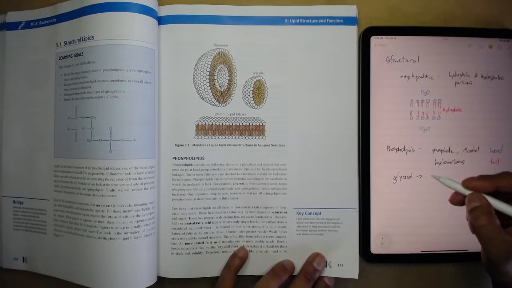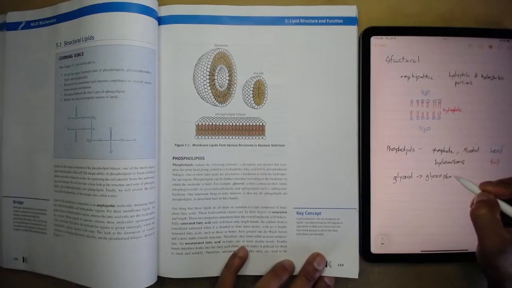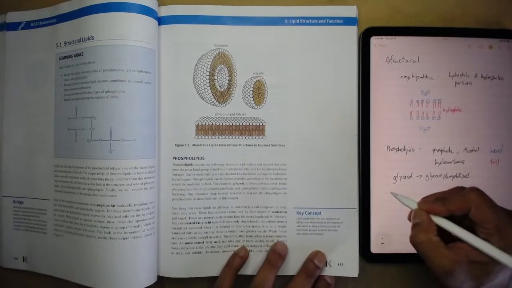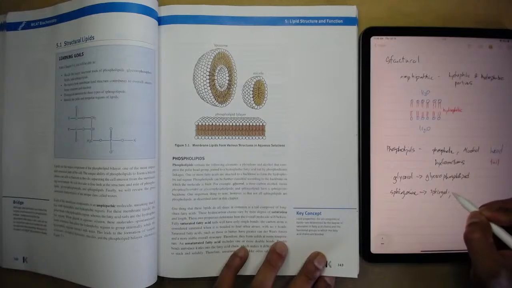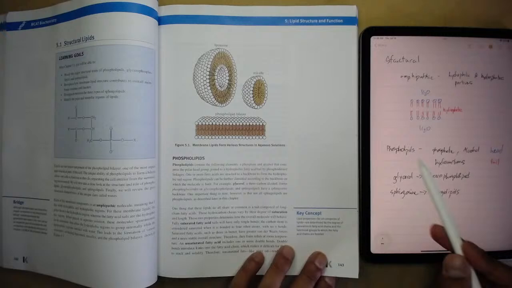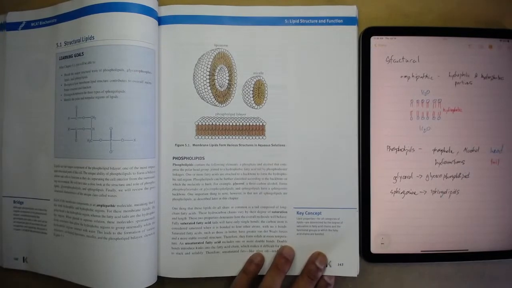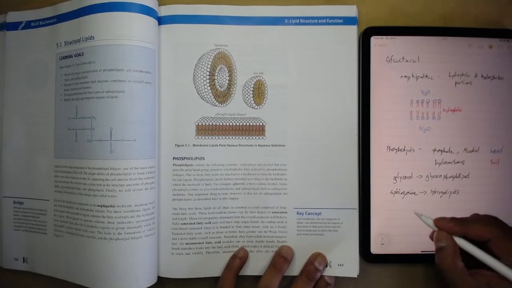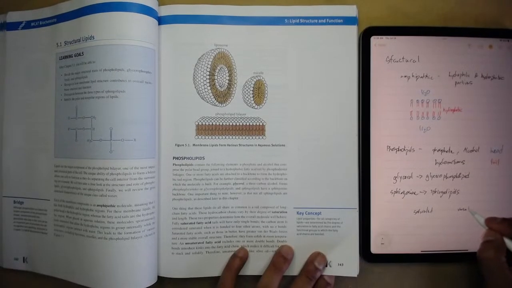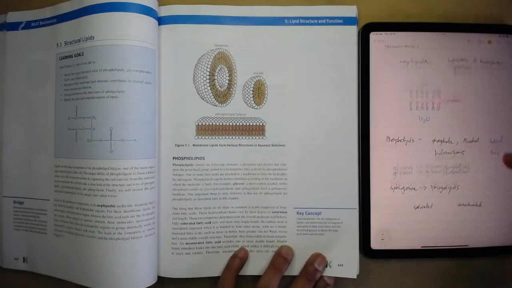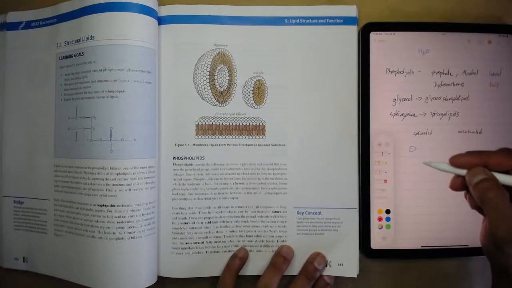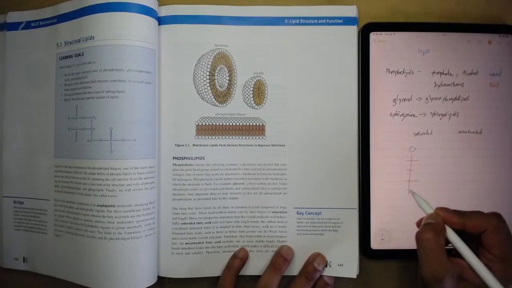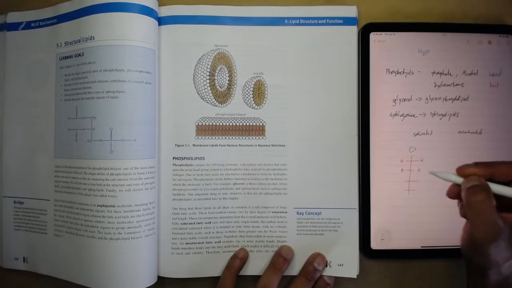Glycerol makes glycerophospholipid, and sphingosine makes sphingolipids. I guess the phosphate makes the phospholipid. And saturated and unsaturated. I guess if we have a head and we have a long carbon chain, and they're all just hydrogens.